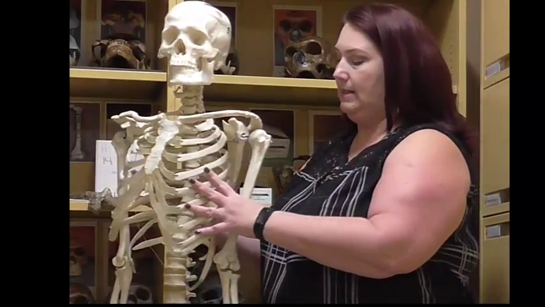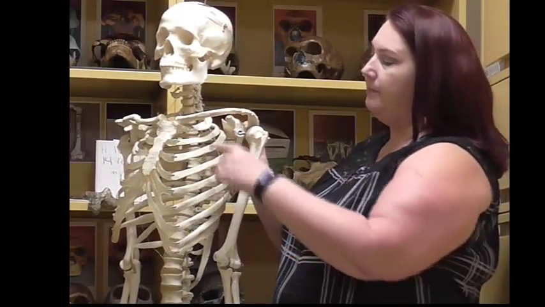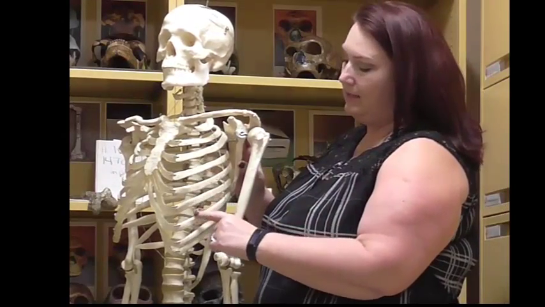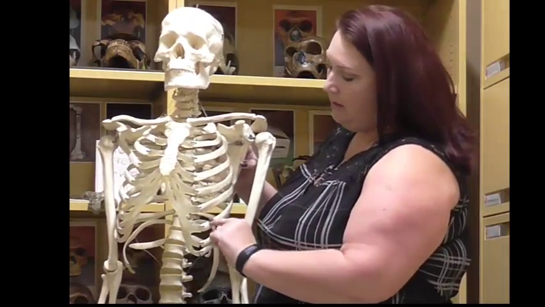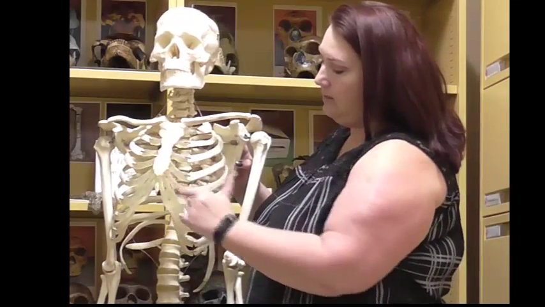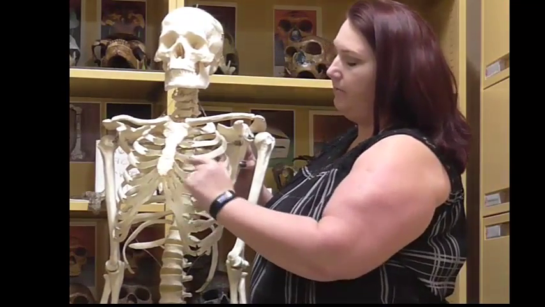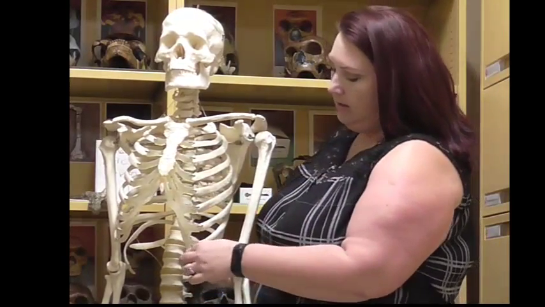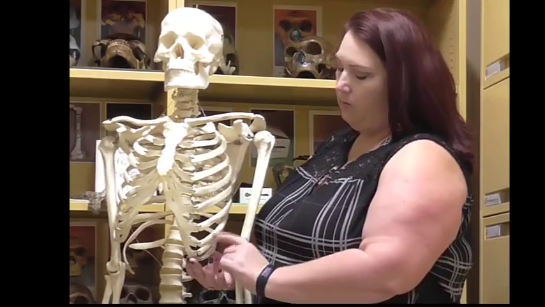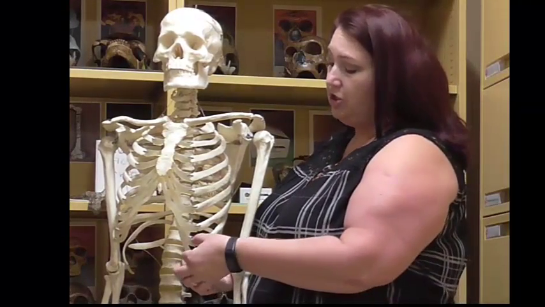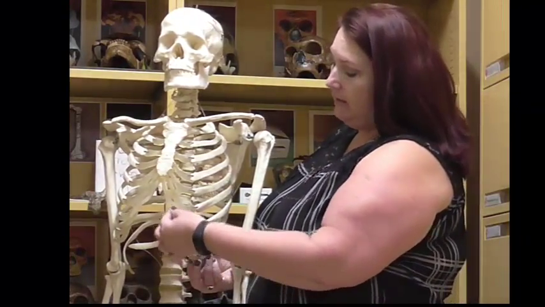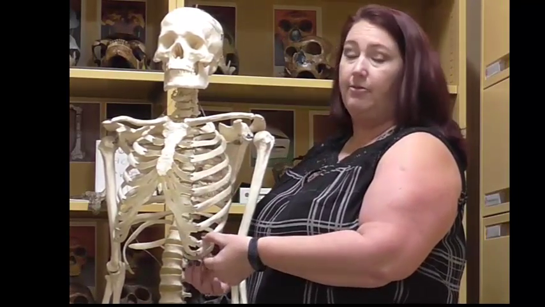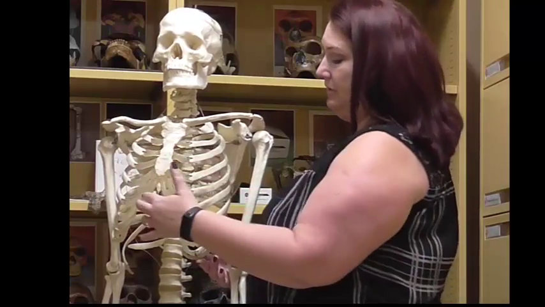So I'm going to turn him to the side just a bit so you can see a little better. So on the side here we've got 7 ribs that all have their own piece of cartilage that comes from the rib to the sternum. Now as we get further down, these 3 ribs, what we call false ribs, share a cartilage, and they connect to this bottom true rib. So 7 true ribs and 3 false ribs. We're going to have that on both sides.